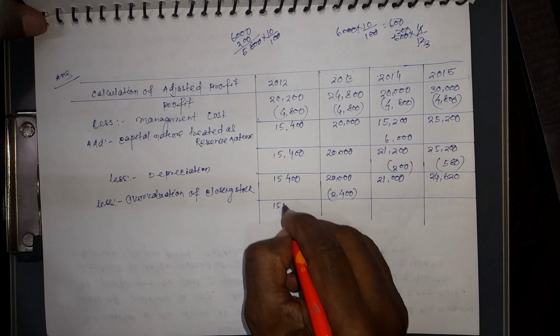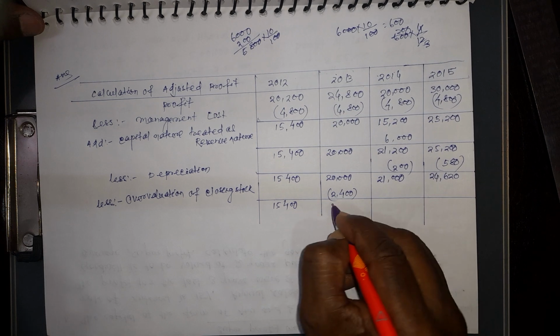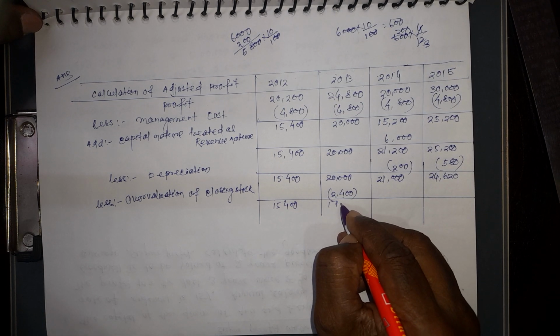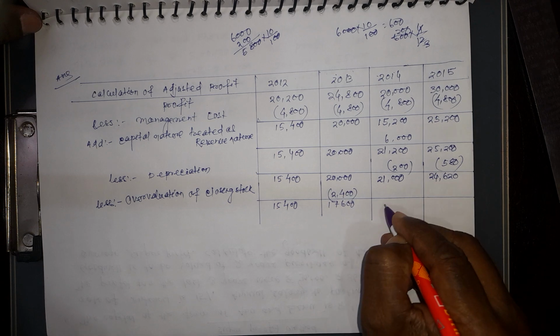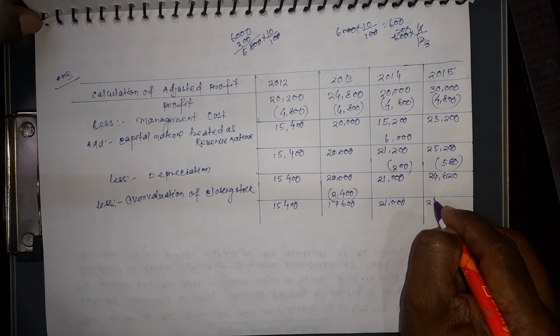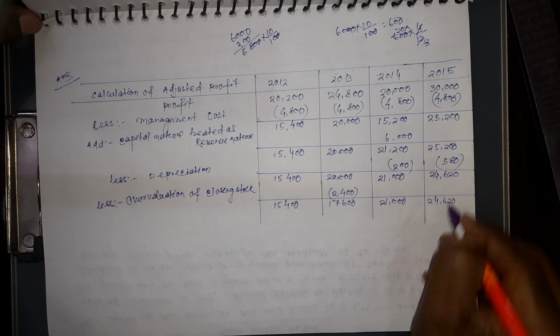It will be 15,400 only. It will be 17,600. It is 21,000 and 24,620. Clear?